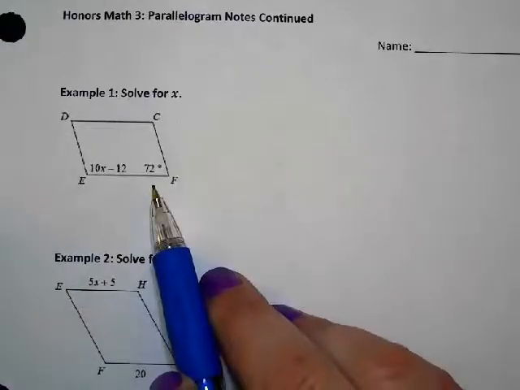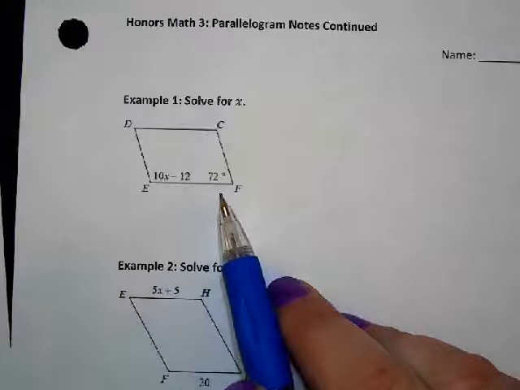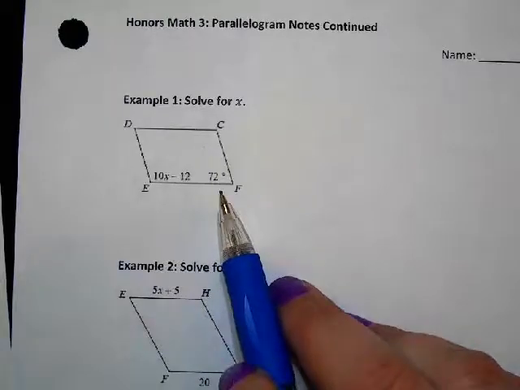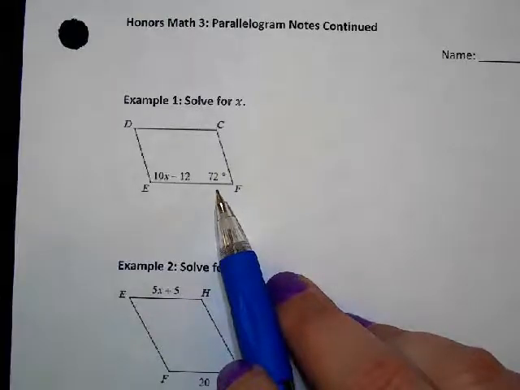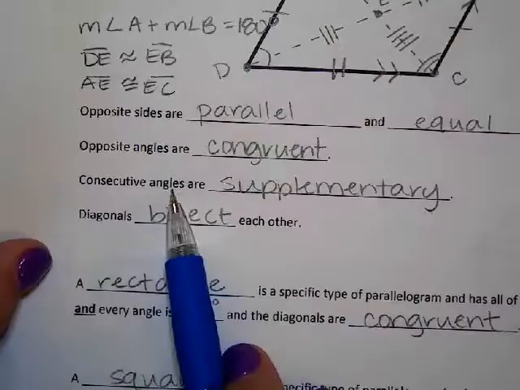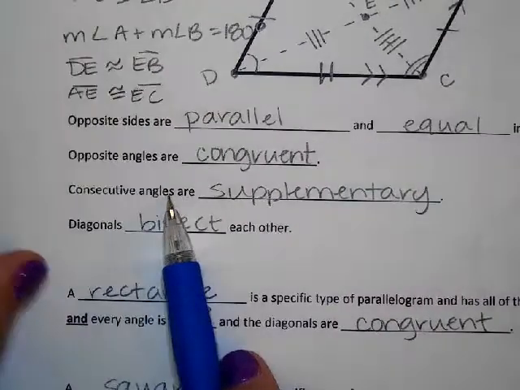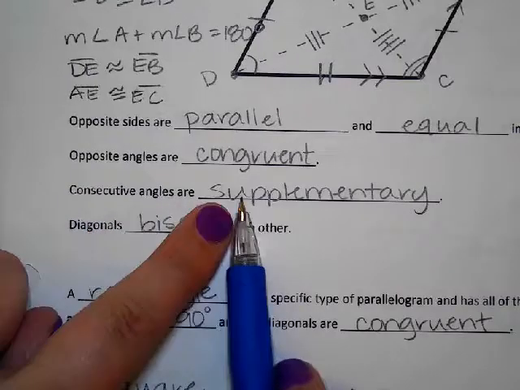So for this first example, you can see that the property that we're using here is that consecutive angles, because they're right next to each other, so these are consecutive angles, and they are supplementary.